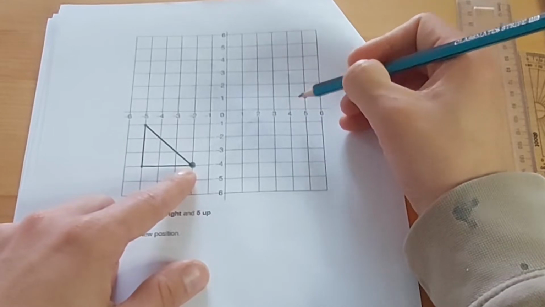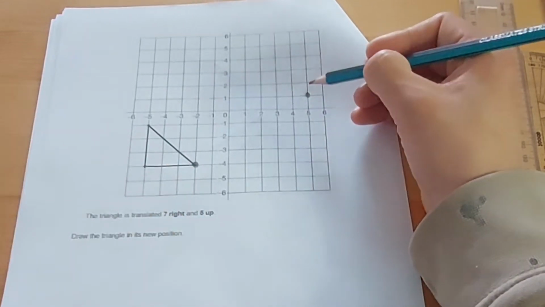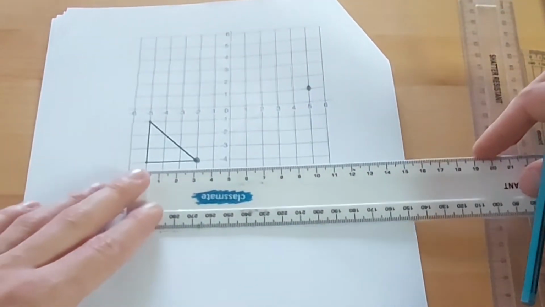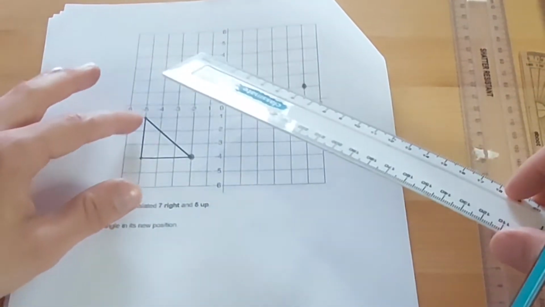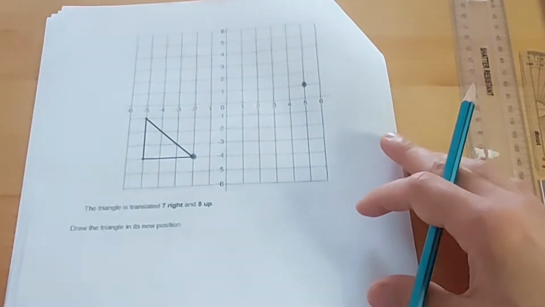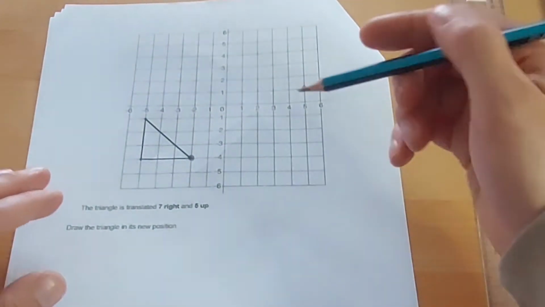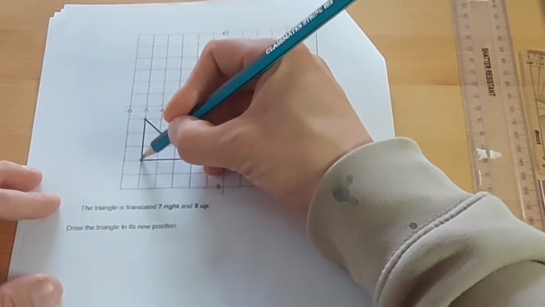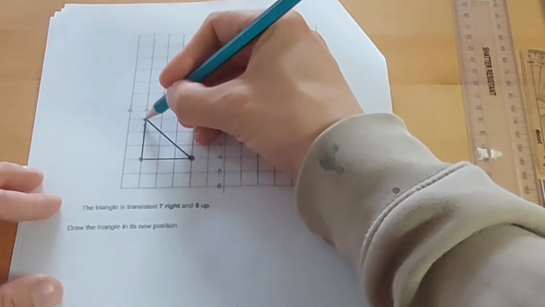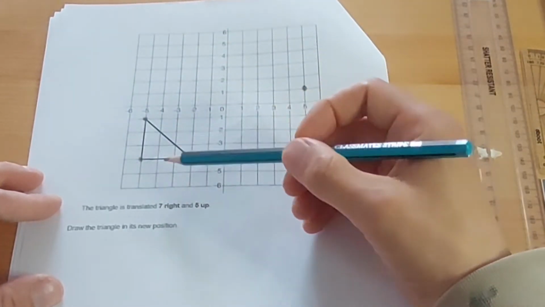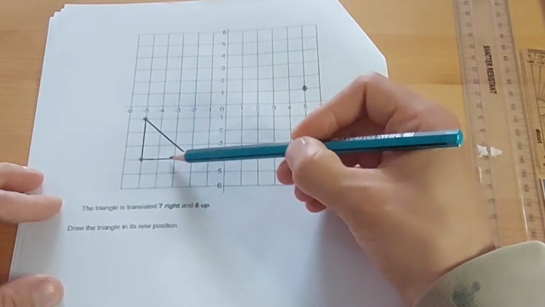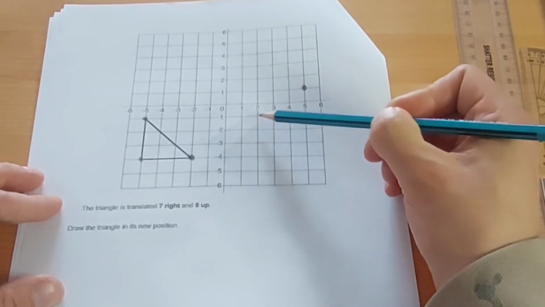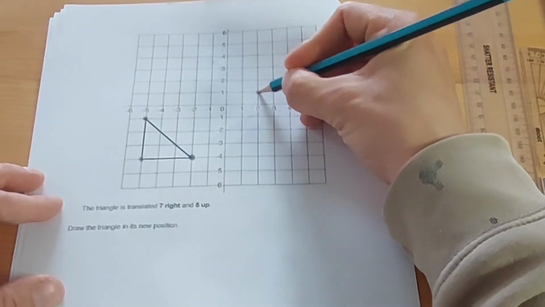Now, if I was used to doing translation quite a lot, I would just use that point and then draw the whole shape. I know that that side is 3, that side is 3, that side is 3, so I would draw it. But if a child was used to doing translation another way, they would probably prefer to translate each point. So step 1, translate the first point, and step 2 would be translate each other point. So this point, 7 to the right, 1, 2, 3, 4, 5, 6, 7, and up 5, 1, 2, 3, 4, 5, which would bring it to here.